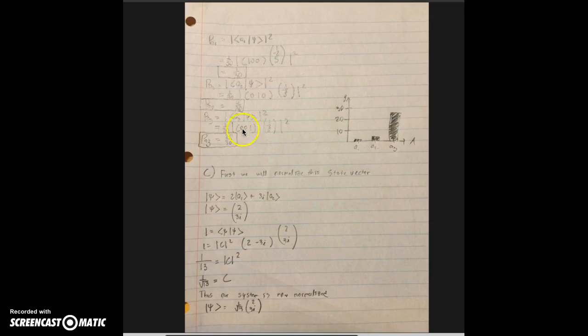So up top we have the equation to solve for our probability for our A1 measurement. This is just an equation from the book. It's the inner product of the bra of A1 and the ket of our system.